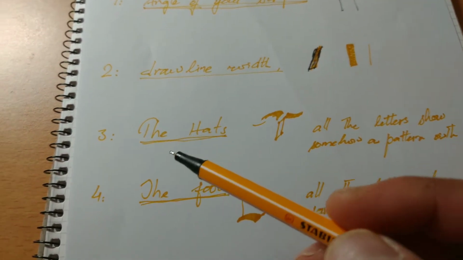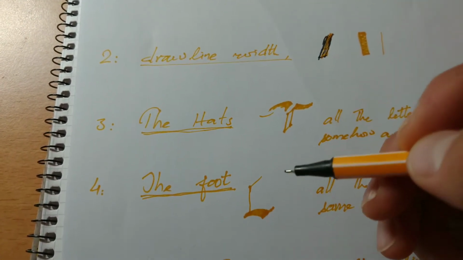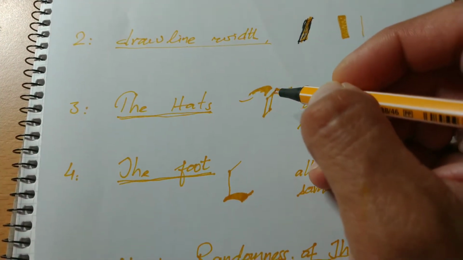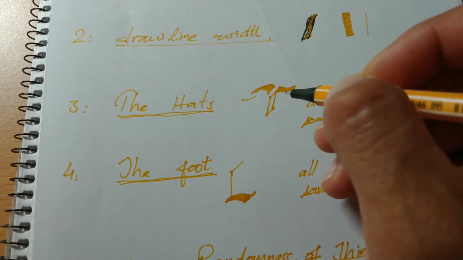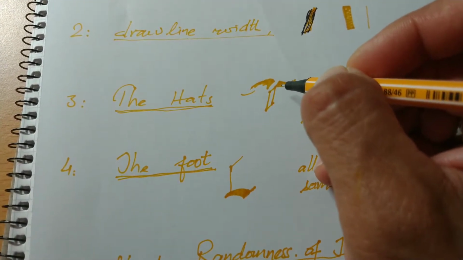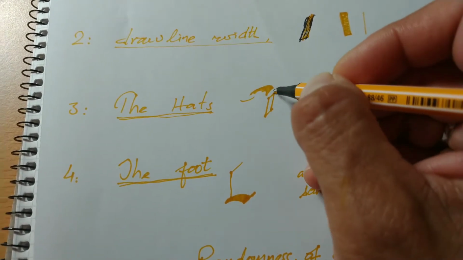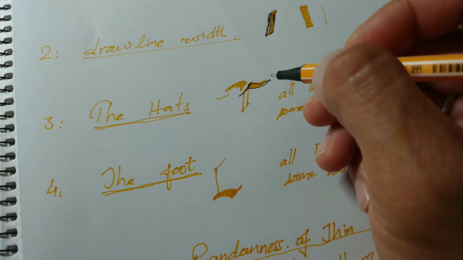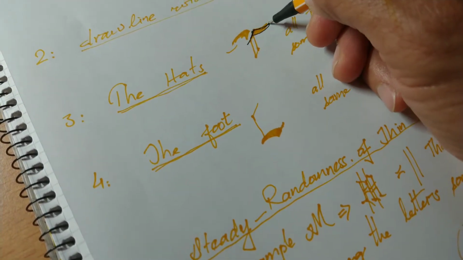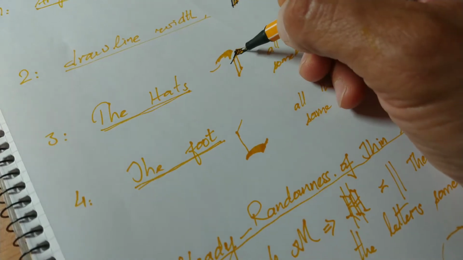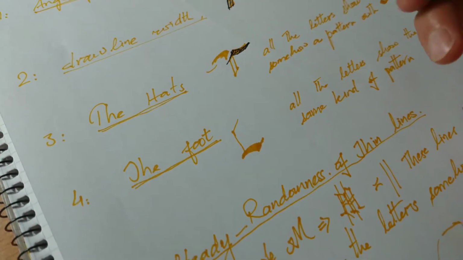What I call the third and fourth is actually the heads and the feet of your letters. Head, in old Gothic styles, is the upper part of the letter, and you can do whatever design, for example, in any letter, which I will show you later on.